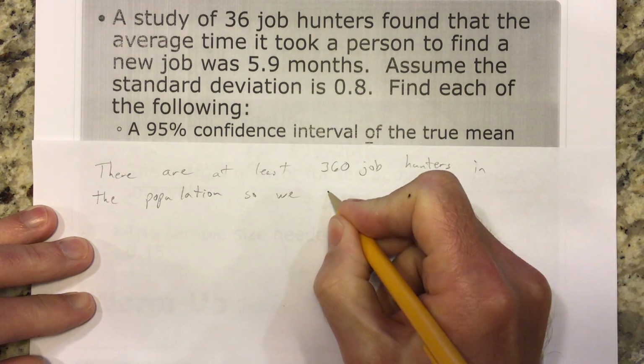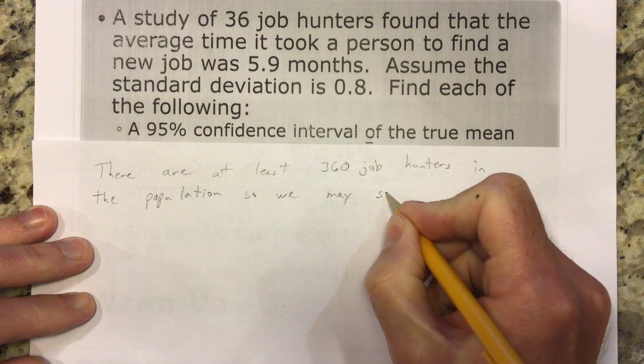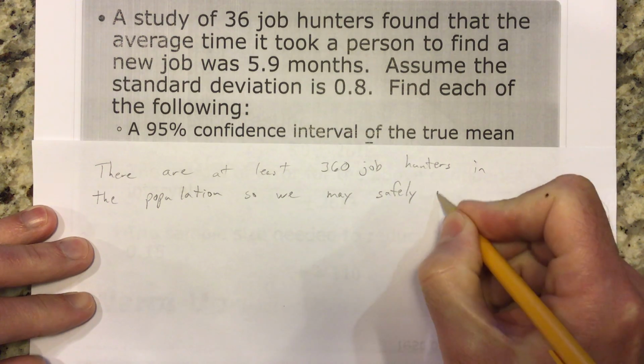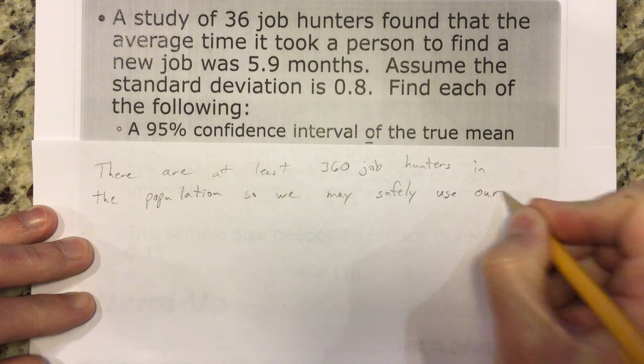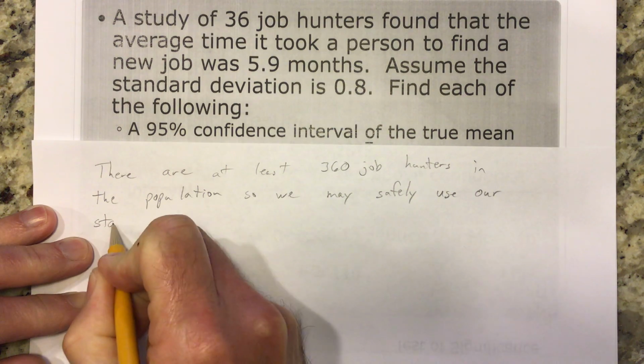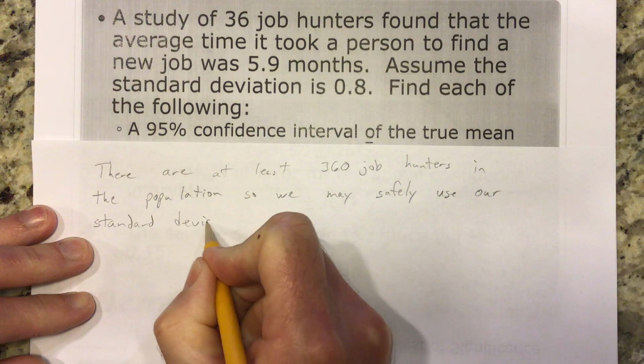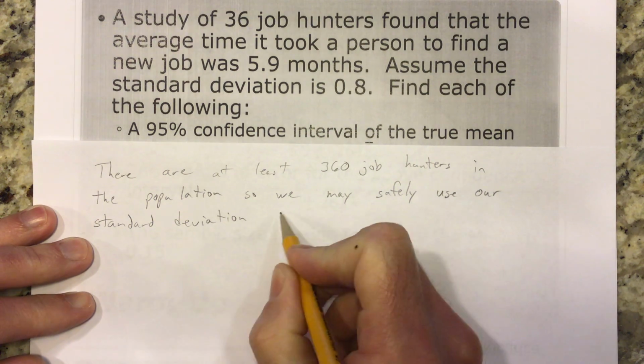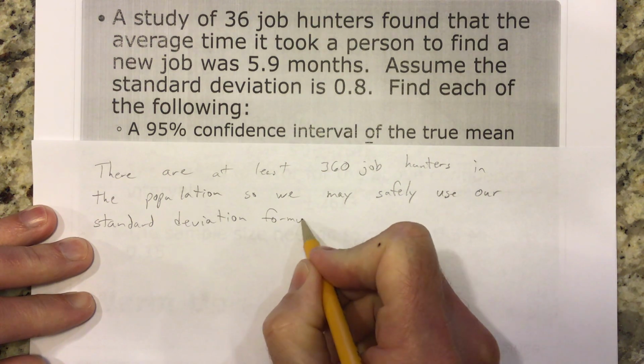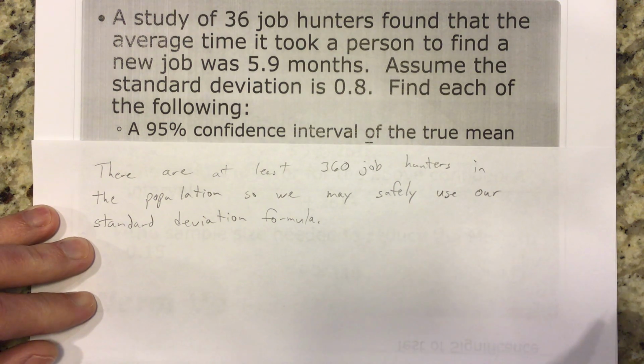So we may safely use our standard deviation formula. Okay, that's one of our criteria.